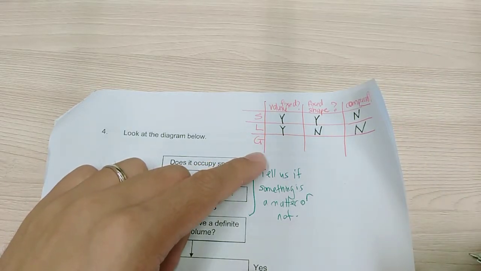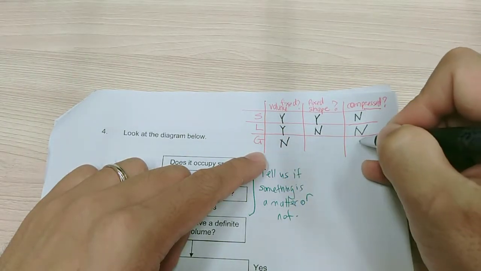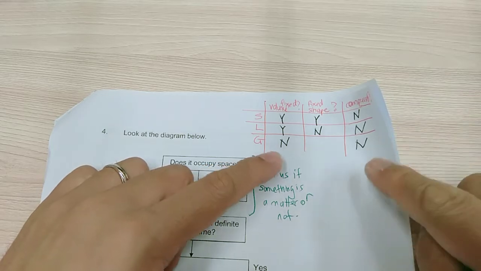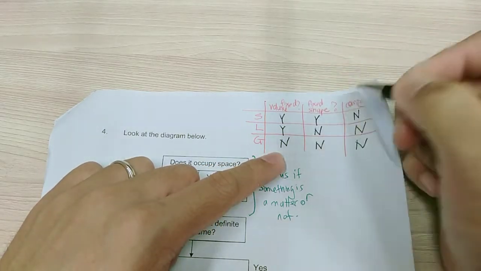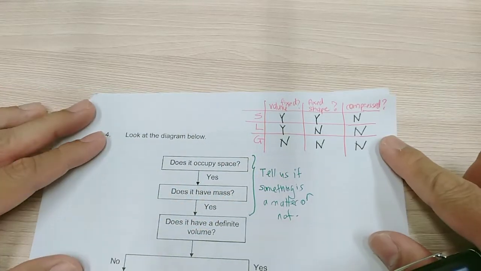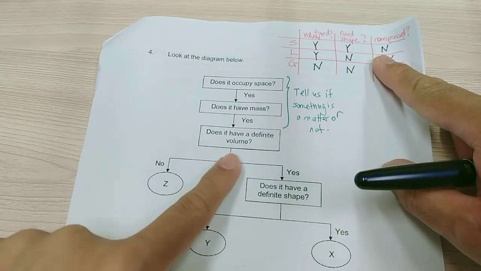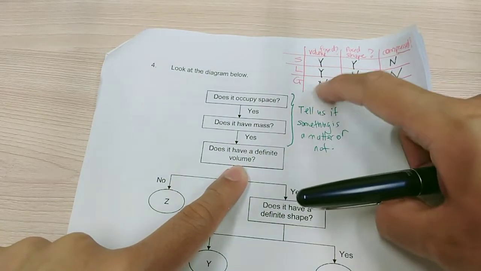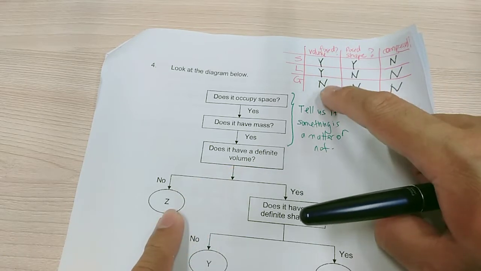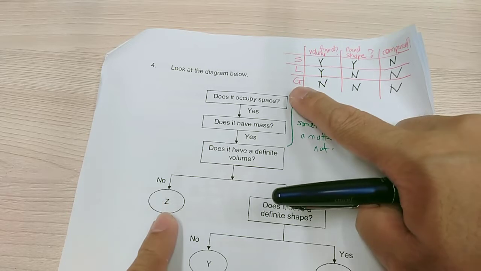Do gases have a fixed volume? No, because you can compress gases, therefore the volume will change. Does it have a fixed shape? No, because if you can compress it, you can change the shape. Now, having revised this, let's take a look here. Does it have a definite volume? It says no. If it's no, then this must be a gas.